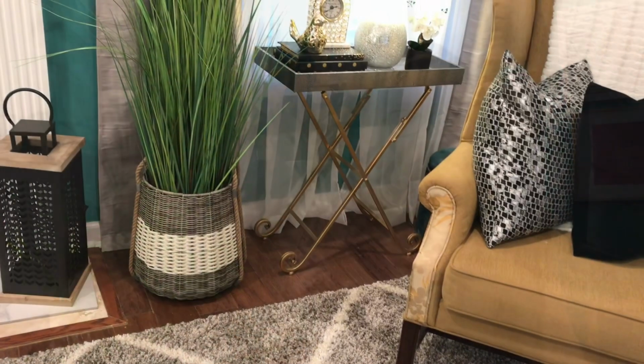So just make sure that you use that same tip for the side tables as well with the lamps.